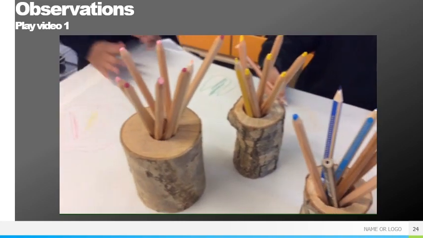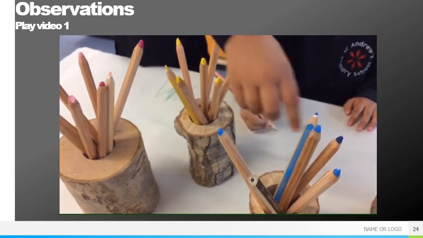So this is an indoor observation of mark making. This little girl's going round and round and round.